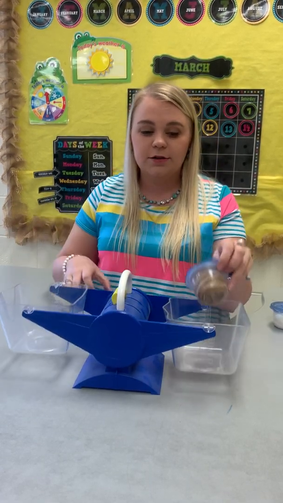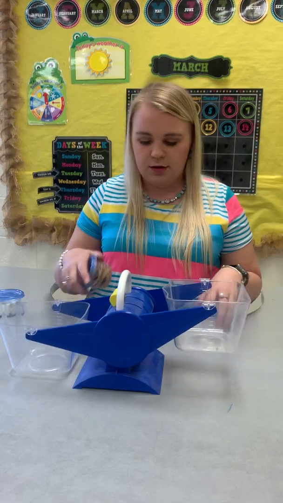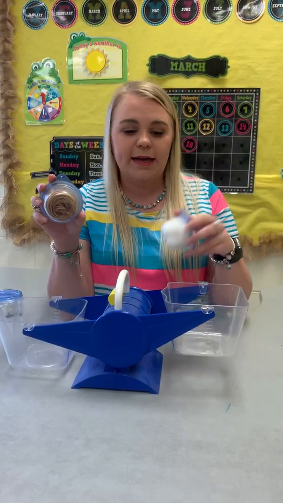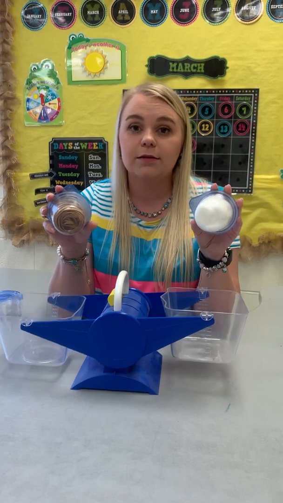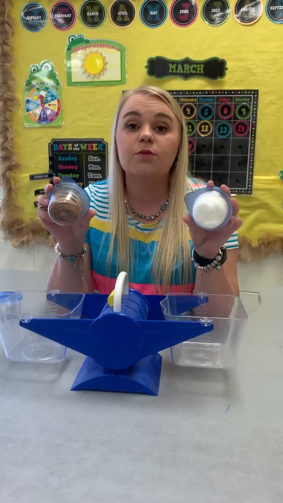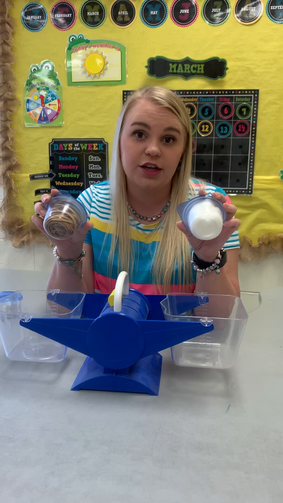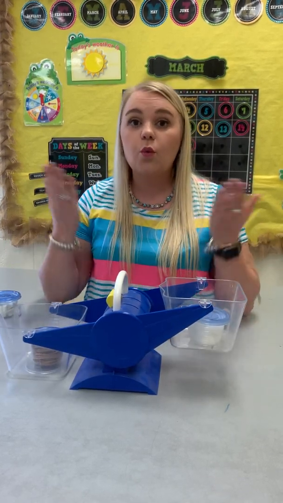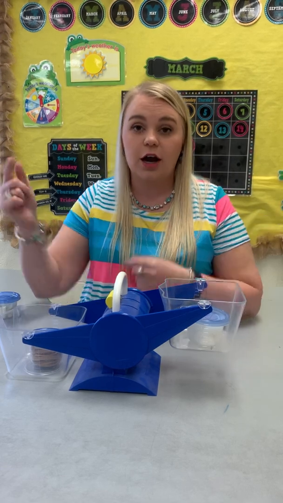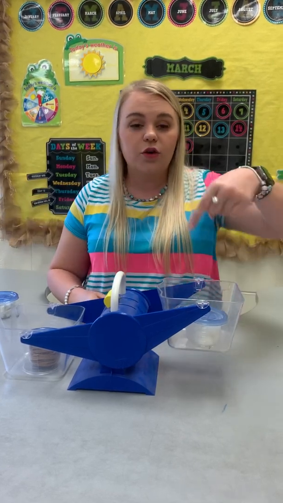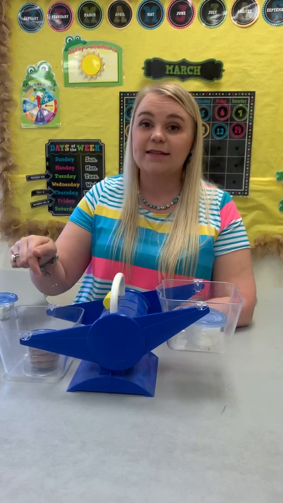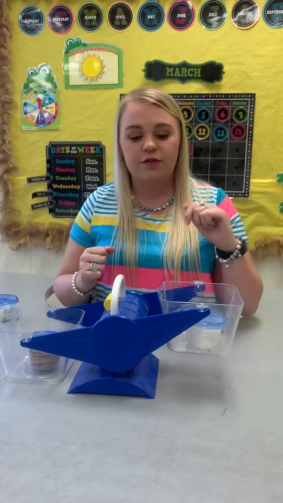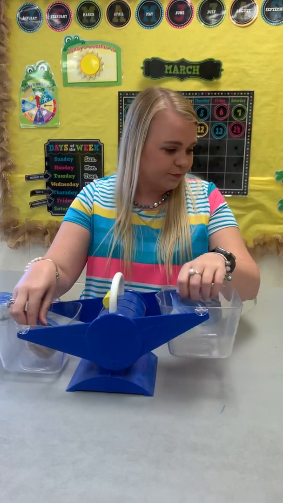Let's compare two more objects. We're going to compare the rubber bands to the cotton balls. You're going to tell me which object is heavier. Are you ready? Which object is heavier, the rubber bands or the cotton balls? That's right, the rubber bands are heavier than the cotton balls.